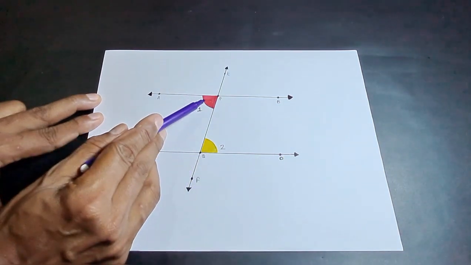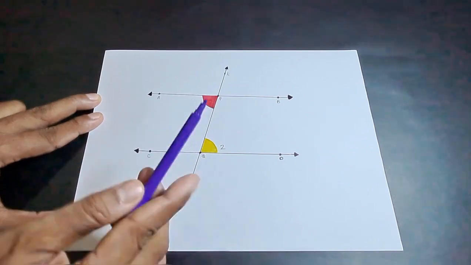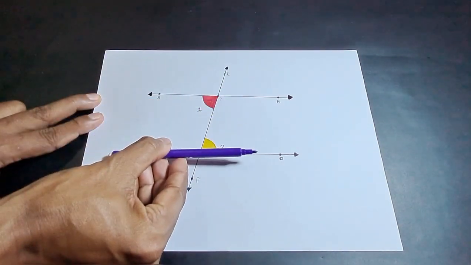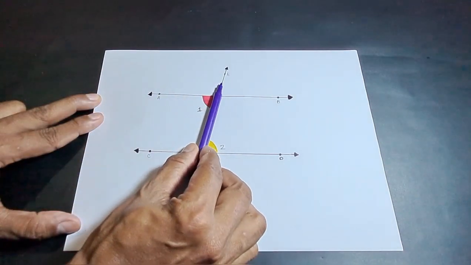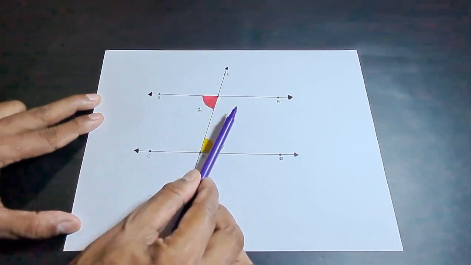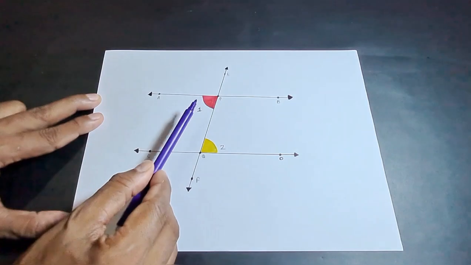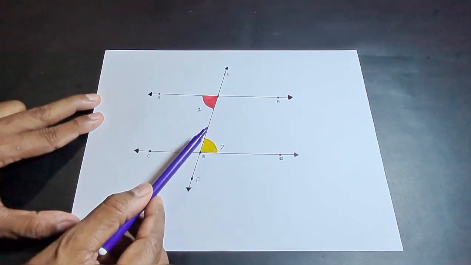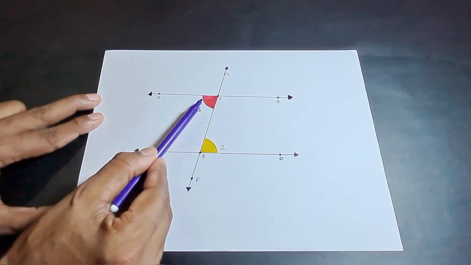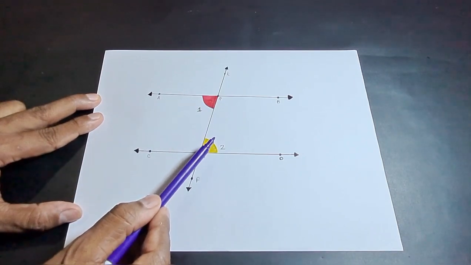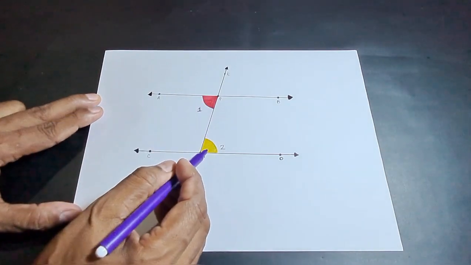The two angles which we have shaded here, this is angle 1 and this is angle 2, they lie between the two parallel lines and therefore they are called interior angles. Also, these two angles lie on either side, that means one on the left and one on the right of the transversal, and therefore they are called alternate angles. So the combined name is alternate interior angles. Now we need to verify that angle 1 and angle 2 are actually equal.